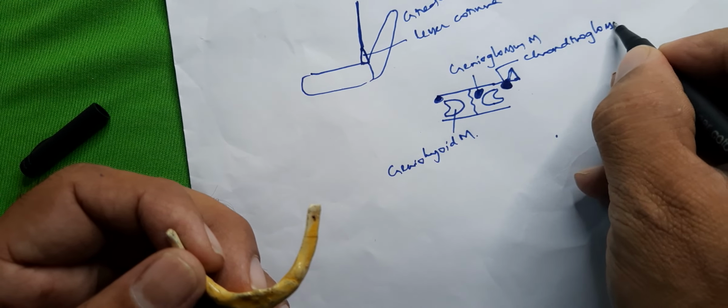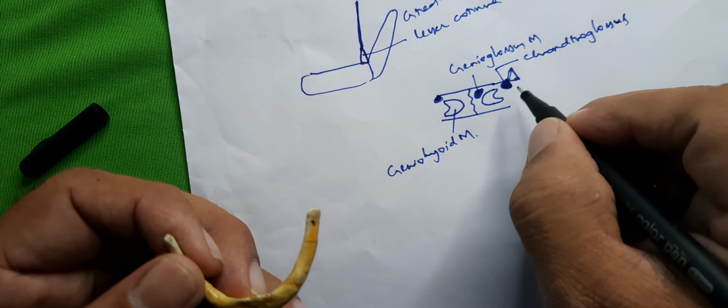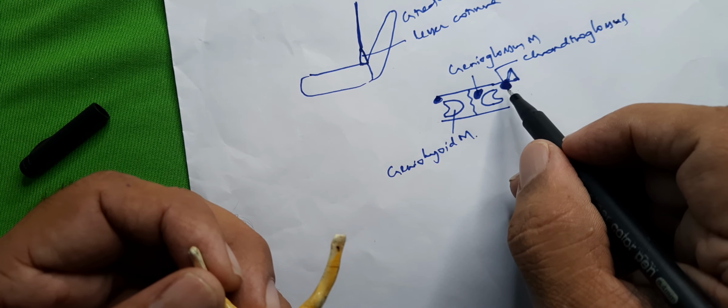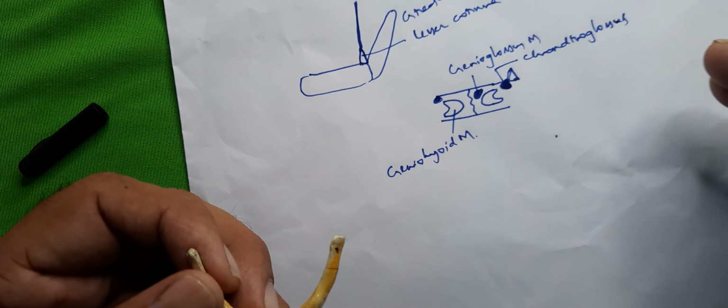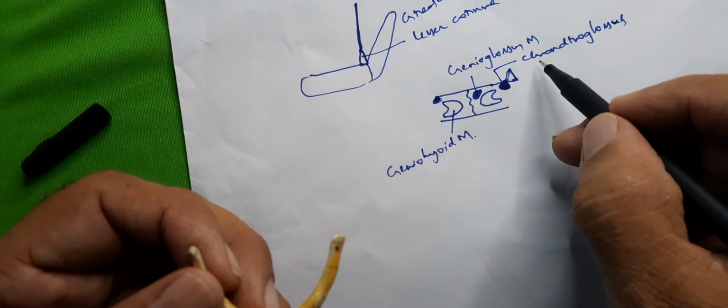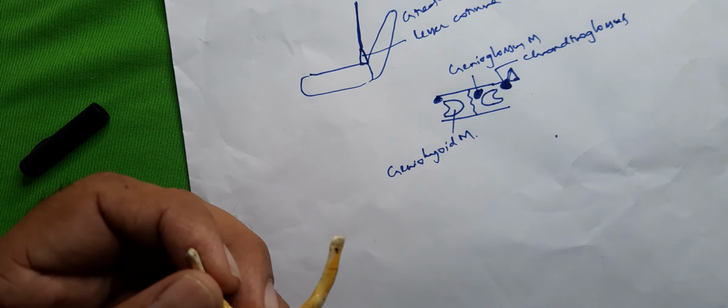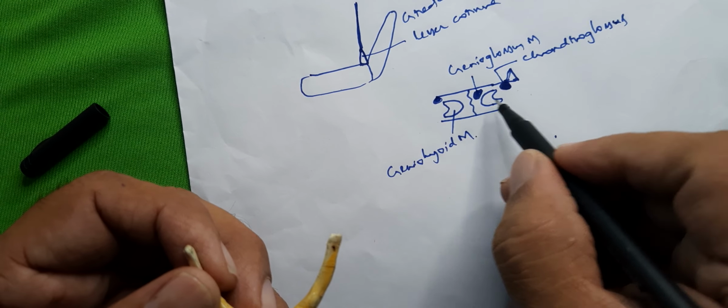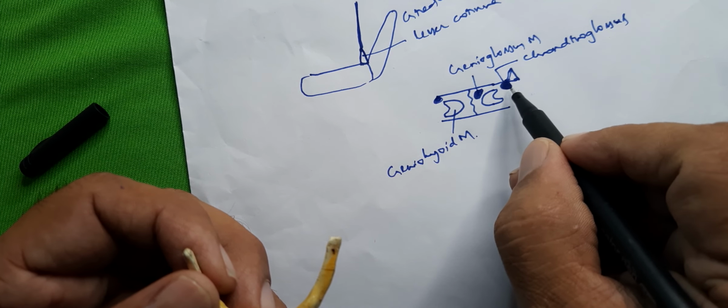Chondroglossus muscle. This muscle is actually a part of the detached part of the hyoglossus muscle, and this hyoglossus muscle is separated into a chondroglossus and the hyoglossus by means of fibers of this genioglossus muscle. So these are the attachments you will see on the upper surface.